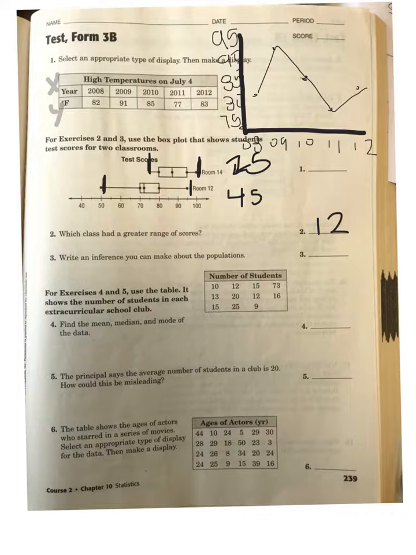Number 3 wants you to write an inference you can make about the populations. If you look at their medians, you can see room 14 has a median of around 87, where room 12 has a median around 72. Therefore, you can make an inference that room 14 did better on the test than room 12.